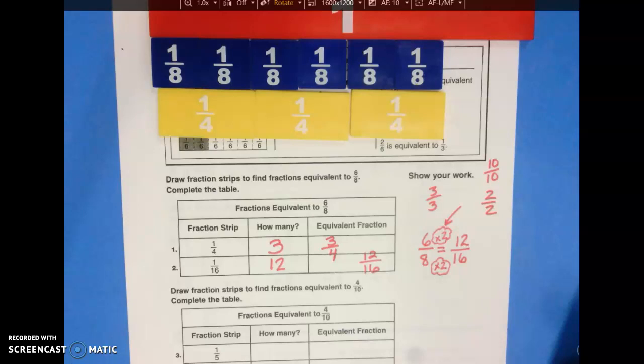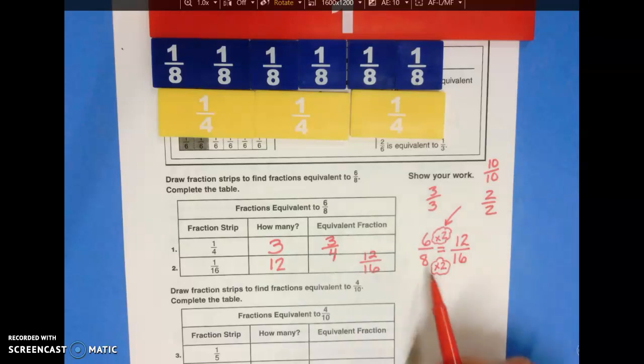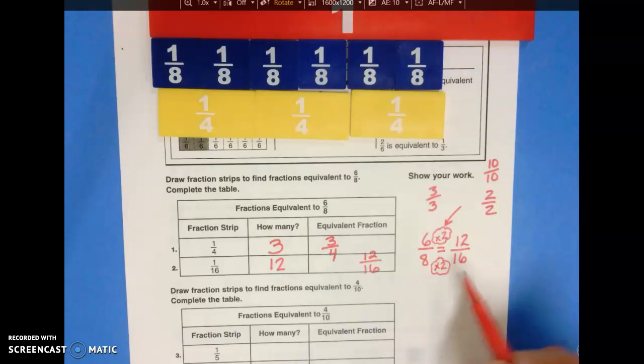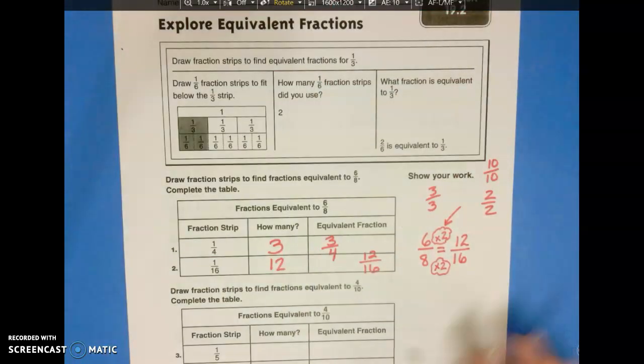And we've learned with multiplication that anytime a number is multiplied by 1, the answer stays the same. So we're not changing the value of these two fractions. They are equal. They just have a different name. We're moving along. Good job. Let's see our next one.